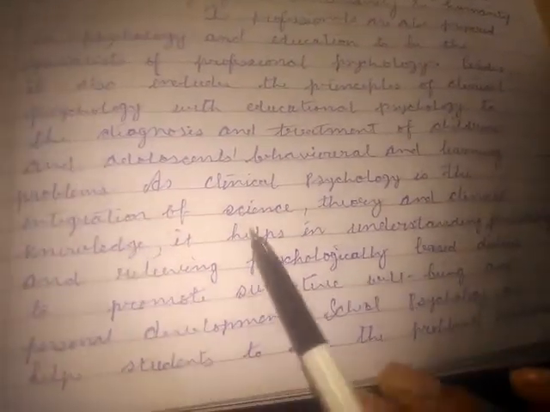As clinical psychology is the integration of science, theory, and clinical knowledge, it helps in understanding, preventing, and relieving psychologically based distress to promote subjective well being and personal development.